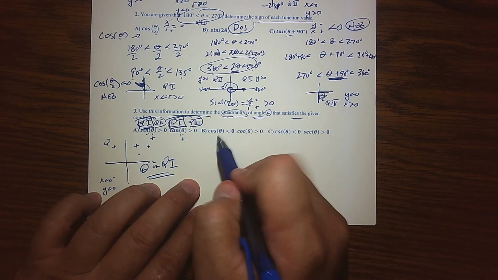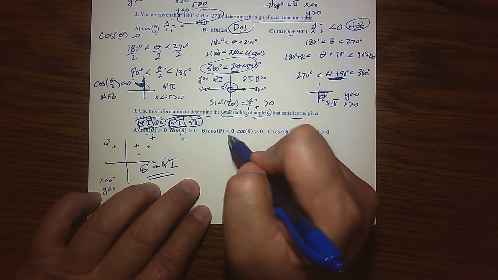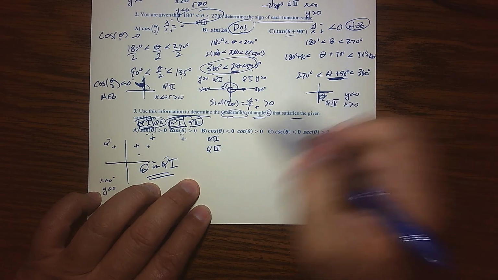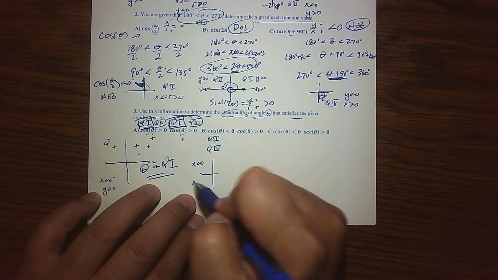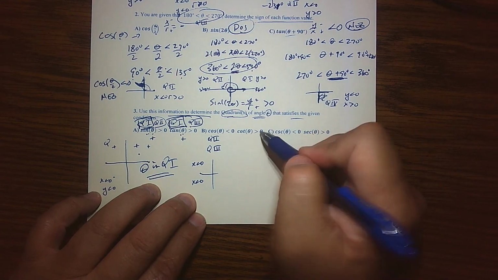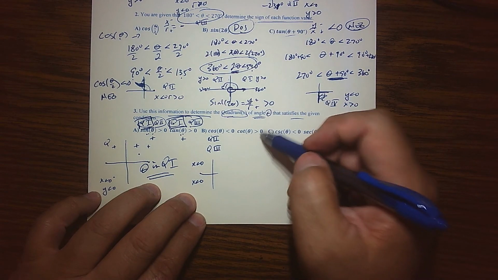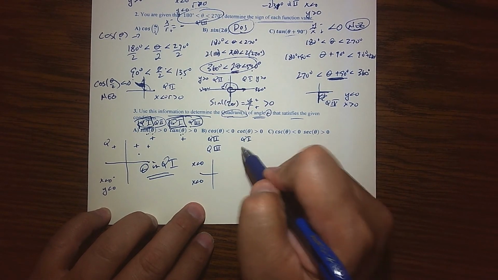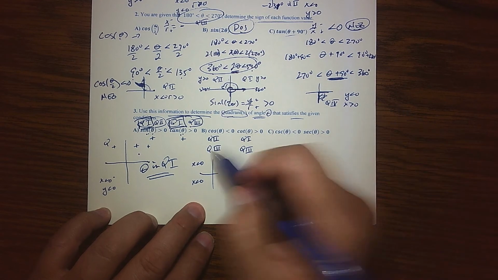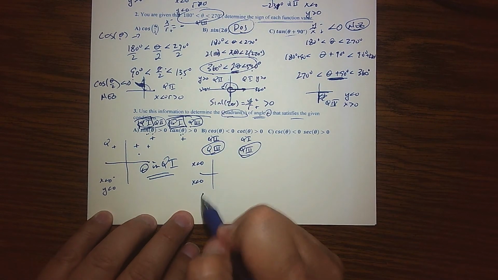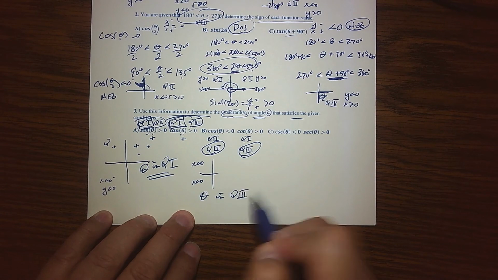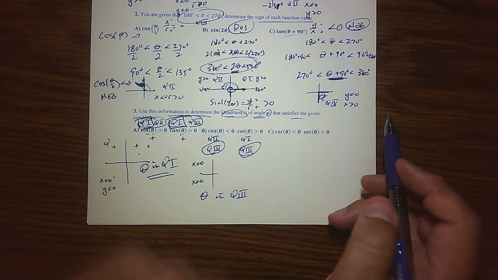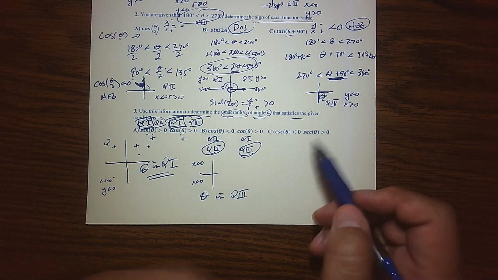Next one, cosine's negative. So where do we know that occurring? Well, cosine's negative in quad 2 and in quad 3. Again, that's because x is less than 0 in those two quadrants. Cotangent, where's cotangent going to be positive? Well, pretty much the same quadrants that tangent is, and that was quad 1 and quadrant 3. So when I compare the two, our answer has to be that theta is in quad number 3, because that's where both conditions are satisfied. Cosine's negative, cotangent's positive.